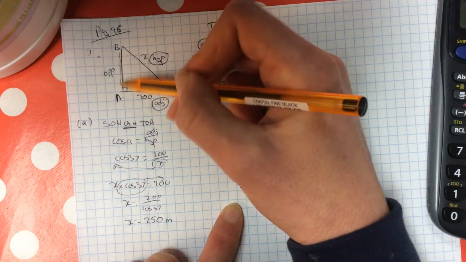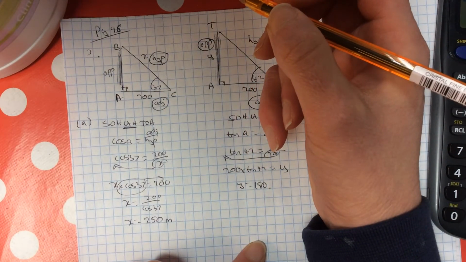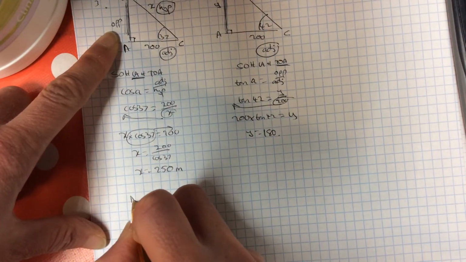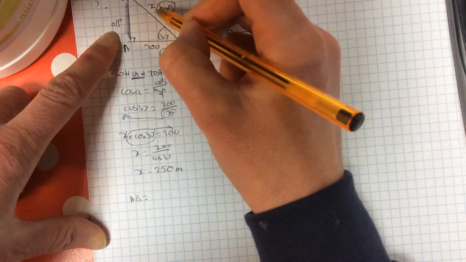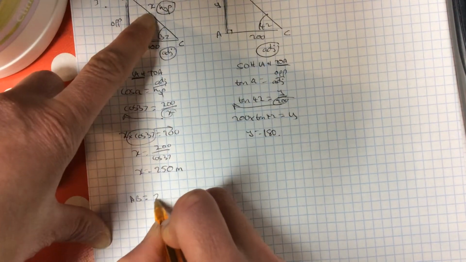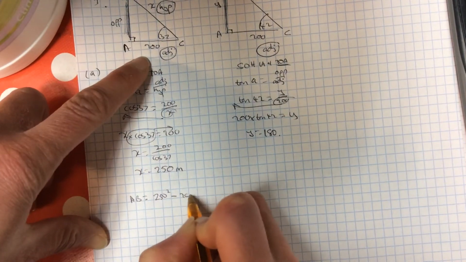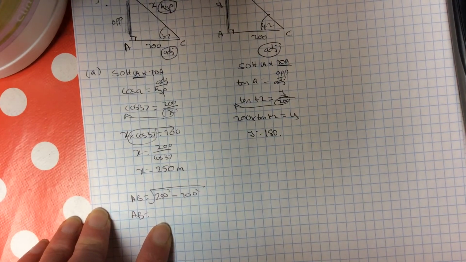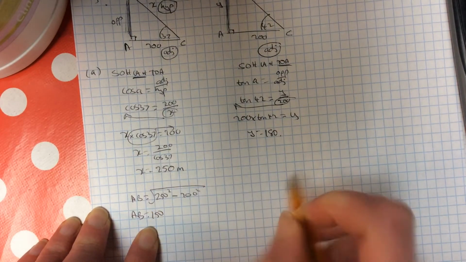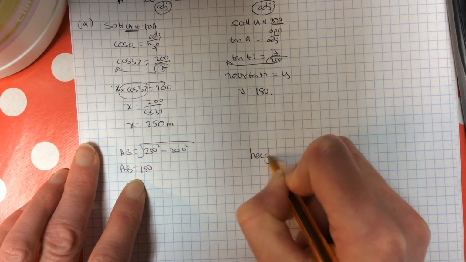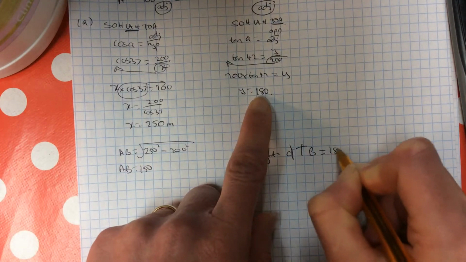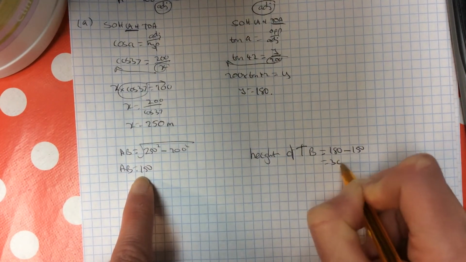Now, I also need to find this distance here. I can just do it through Pythagoras, actually. So I'll just go down here. So AB. I'm looking for a shorter side. So in Pythagoras theorem, it's 250 squared. Because I'm looking for a shorter side, you take it away. So AB is 250 squared minus 200 squared. Square root your answer to give you 150. So the height of the flagpole, so the height of TB, I think they called it, is the whole height, 180, take away your AB, which is 150, giving 30 meters.